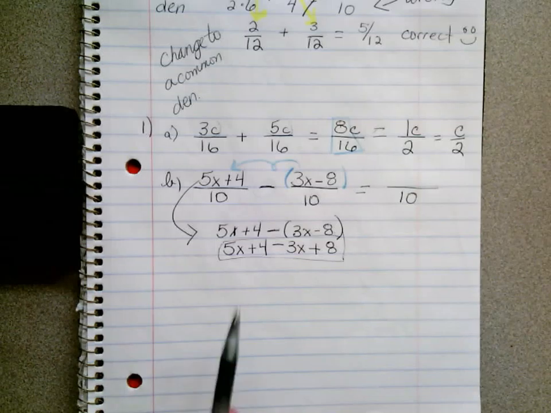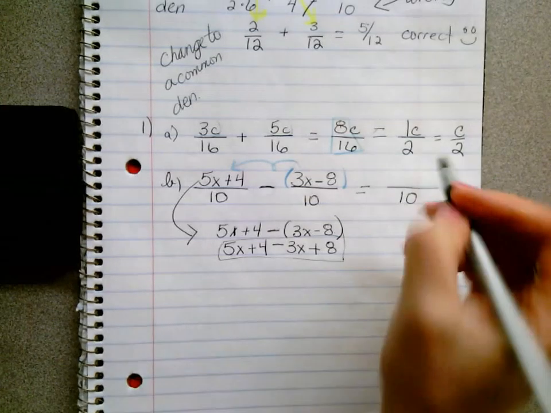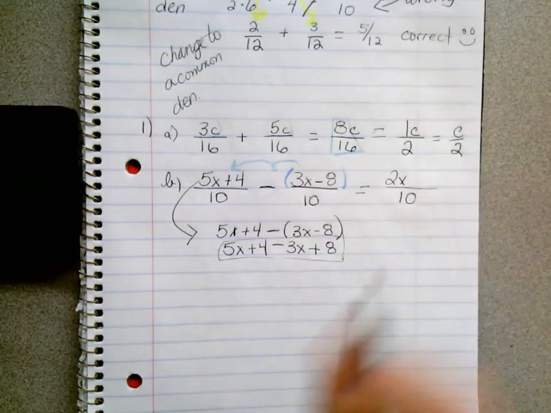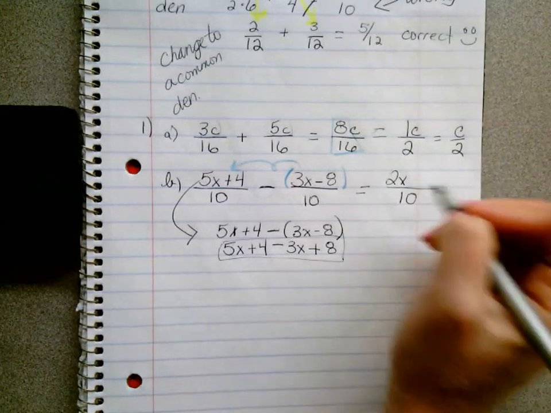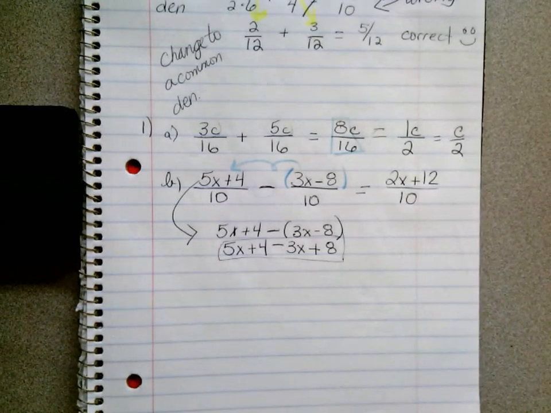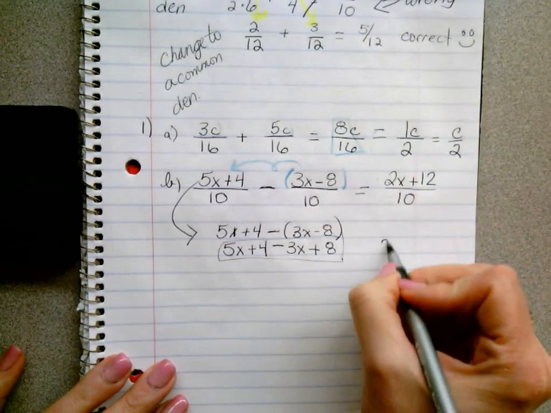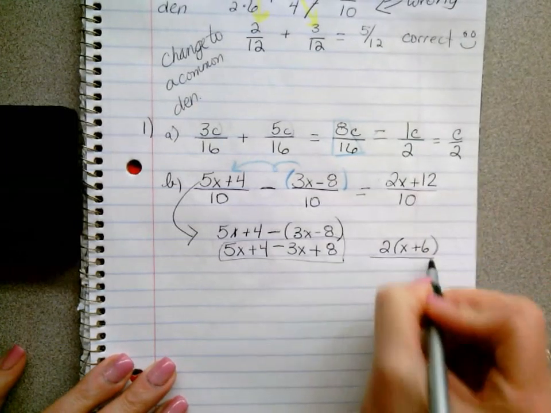But 5x and a negative 3x is how many x? Good. A positive 4 and a positive 8? Now you're looking at this going, well, what else can I do? I don't know how to reduce this from here. Well, 2 can be factored out. It looks like that, right?